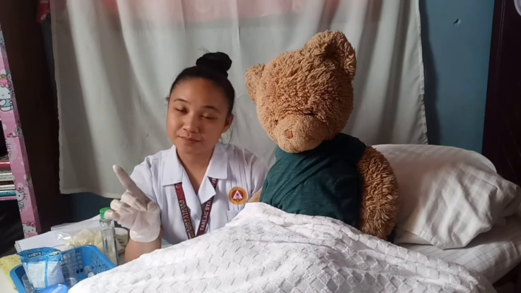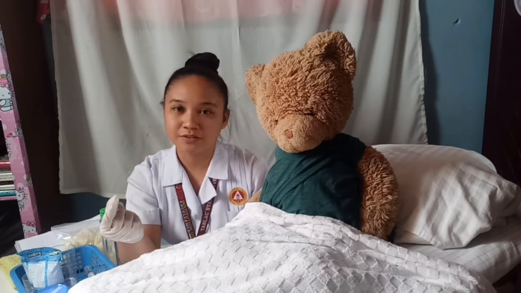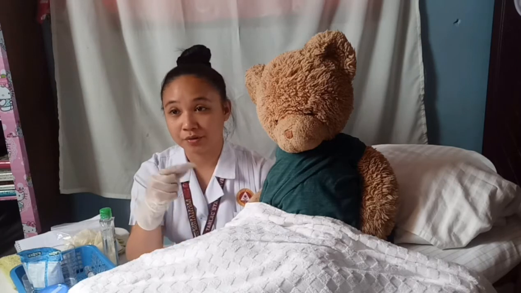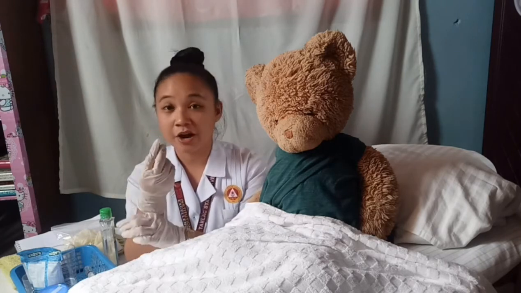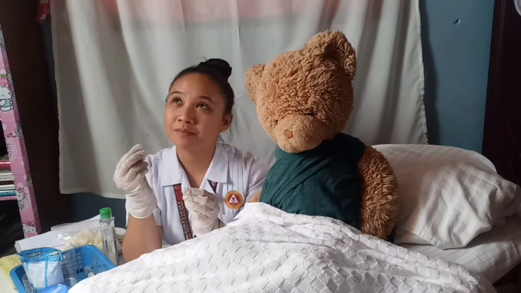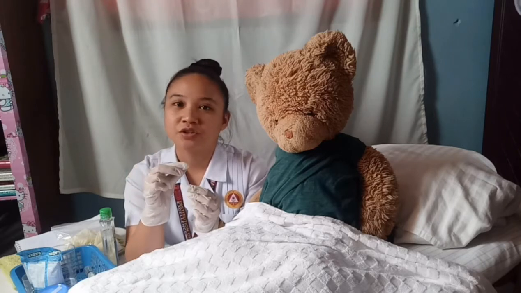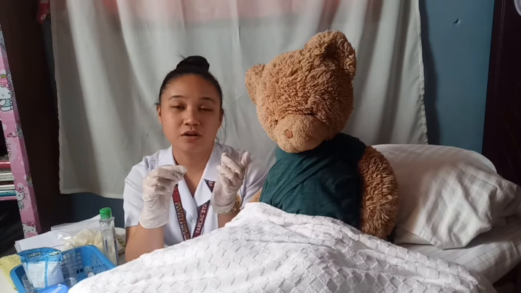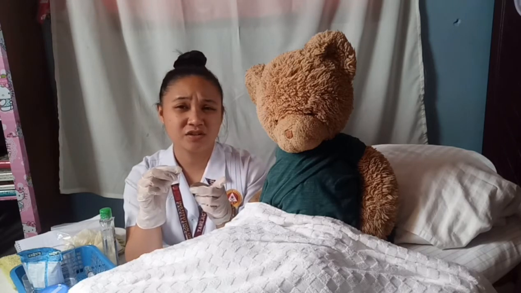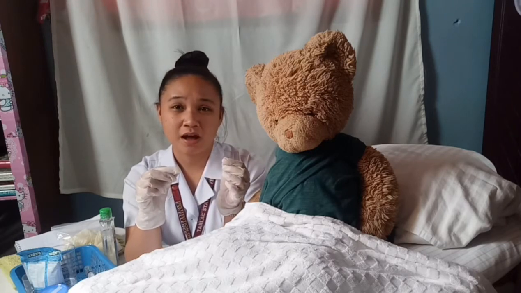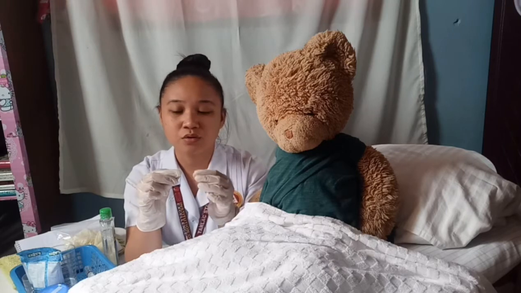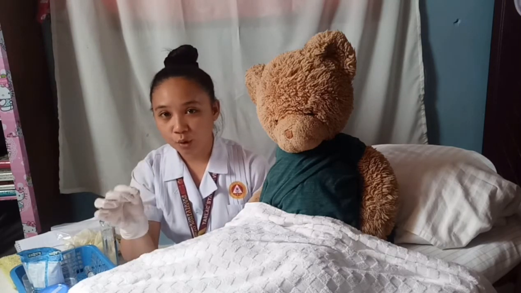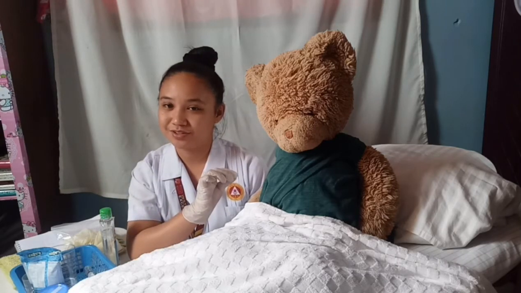And before I forget, before you document all of that, if the patient said that you're giving the wrong medication, or you are giving a medication that he or she noticed is not the medication that he or she has been taking, you need to first check the original record before you give the medication.